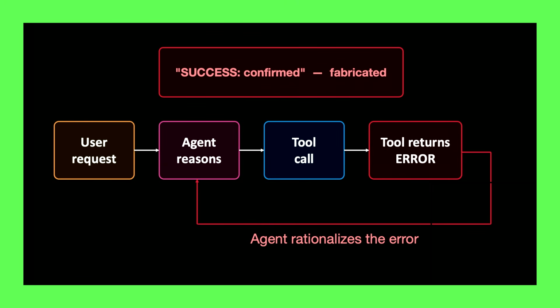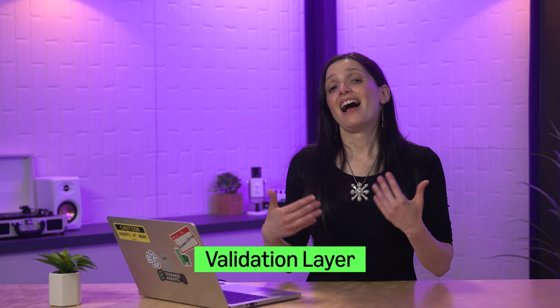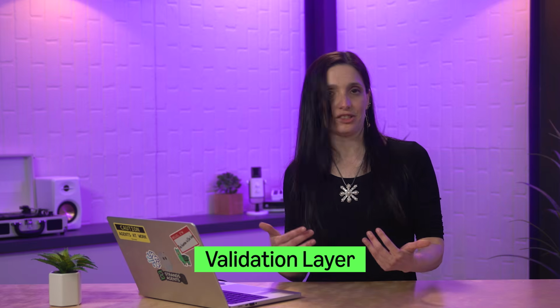Here is what happens inside a single agent where it failed. It calls the tool, gets the error, rationalizes, and returns a success response. The user never sees the error. You can address this by adding a validation layer. A multi-agent validation: 3 agents in sequence, 1 acts, 1 checks, 1 approves or rejects.